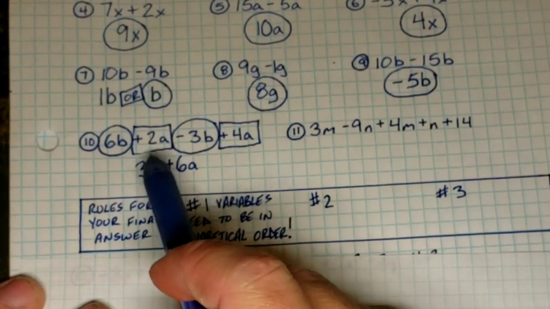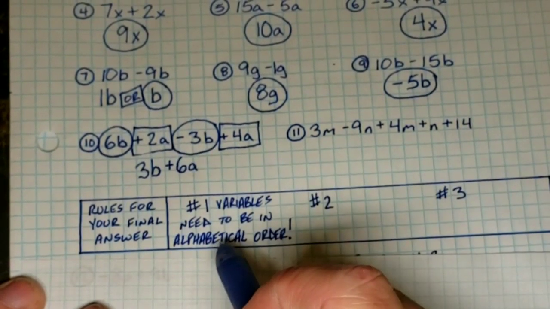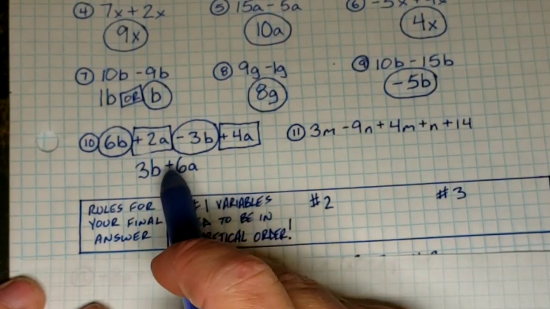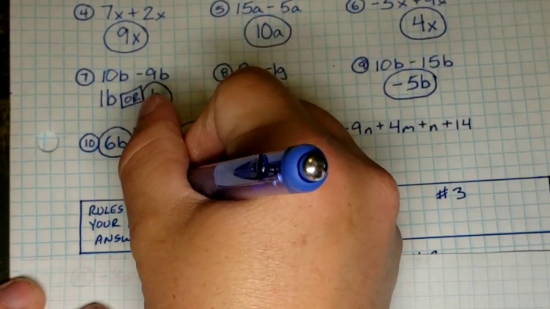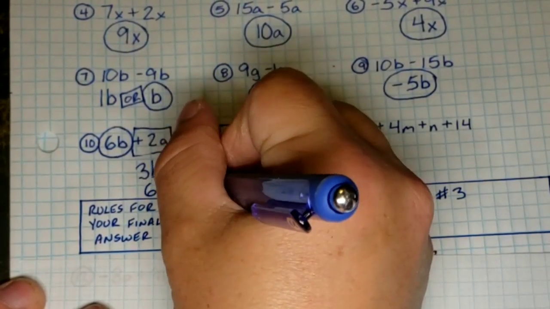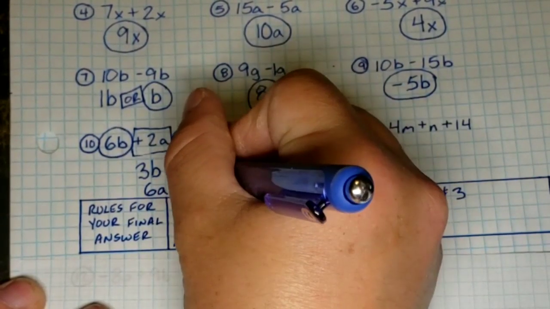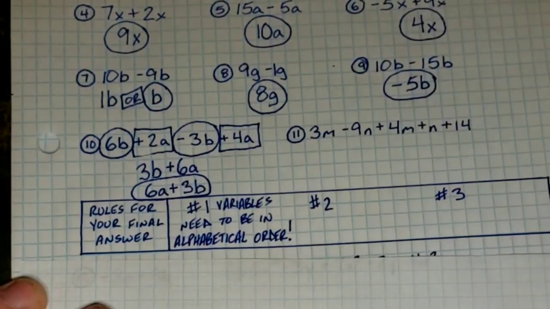So even though this is what it simplifies to, I'm going to do some rearranging because the variables need to be in alphabetical order. So the positive 6a needs to be first, and the positive 3b needs to be second. Your variables should be in alphabetical order when you're done.